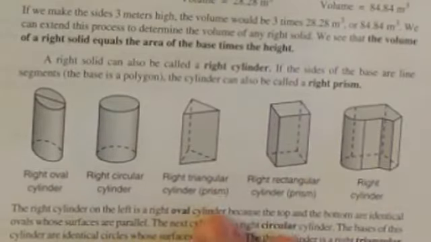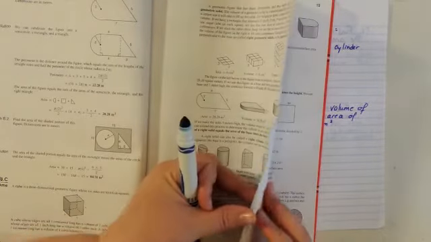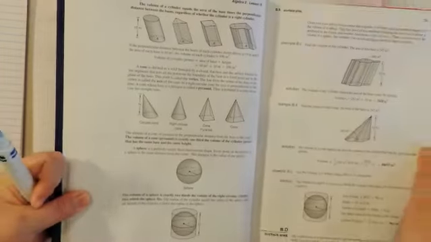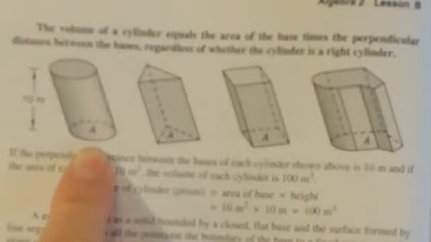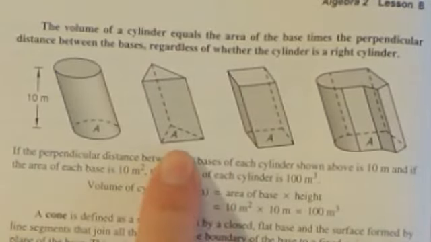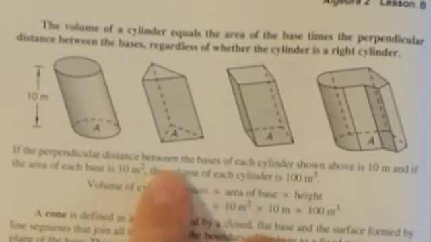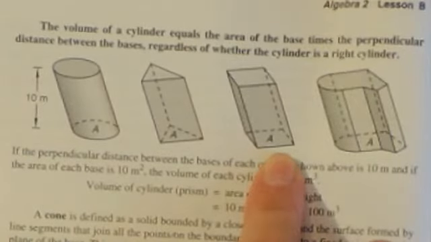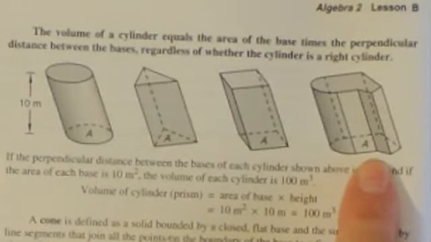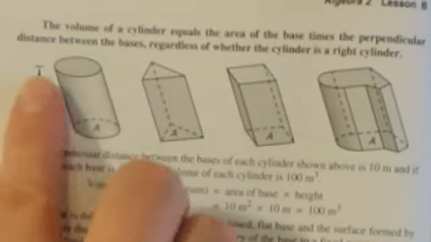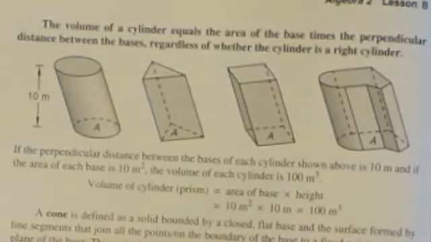Okay? On page 12, we have some objects that are not right cylinders. Here we have a circular cylinder, but it's not a right circular cylinder because it's tilted. Here is a triangular prism, but it's tilted, so it's not a right triangular prism. Here's a square prism, and here's just a cylinder. Okay, these are not right because the height is not meeting the base at a 90-degree angle.